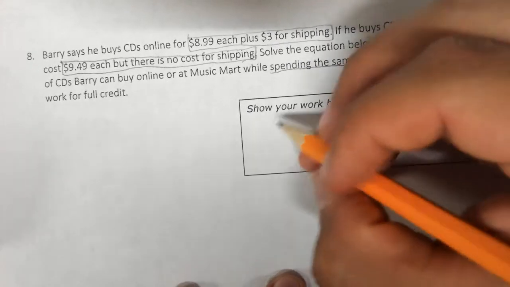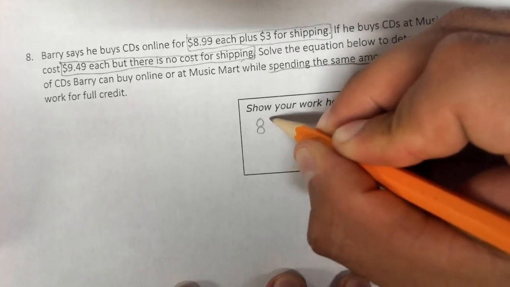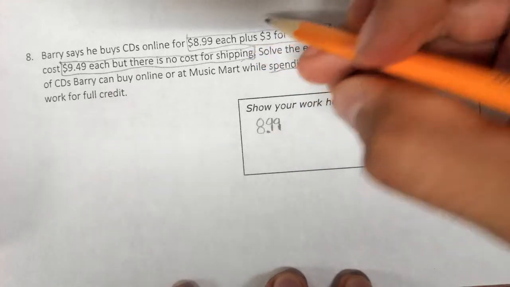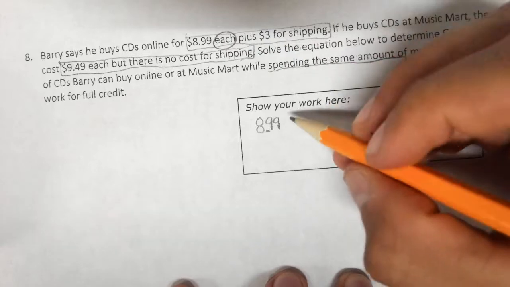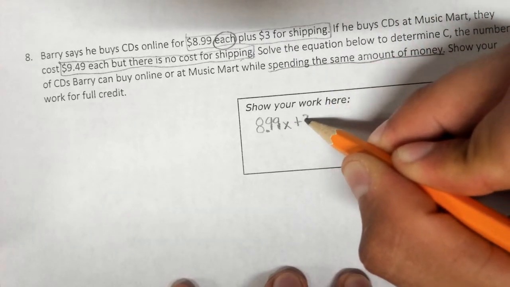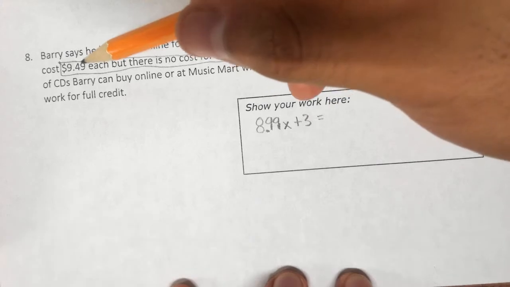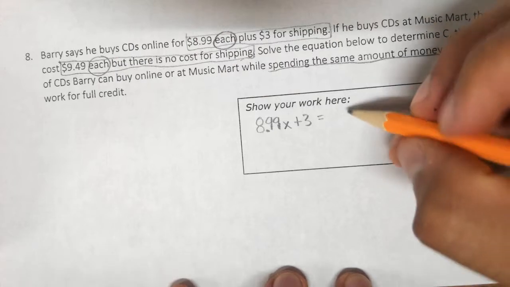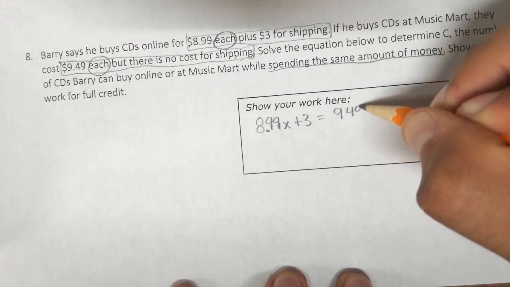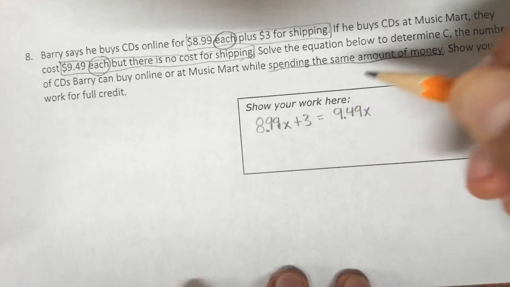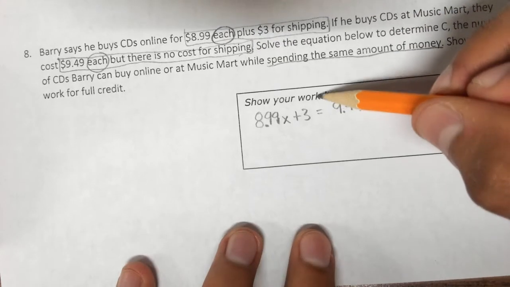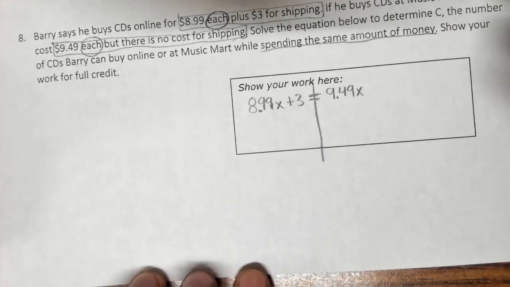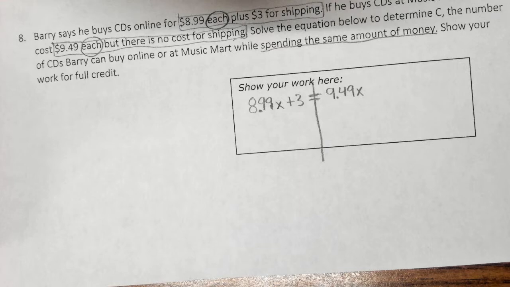So again, showing our work in here, we're going to have $8.99, and that each part right here tells me that's where the x is going to go. So $8.99x plus 3 equal to, and on this side we have $9.49 each once again, or $9.49x. We're going to draw our line down our equal sign. And now we're going to go ahead and solve. We want to get the x completely by itself.